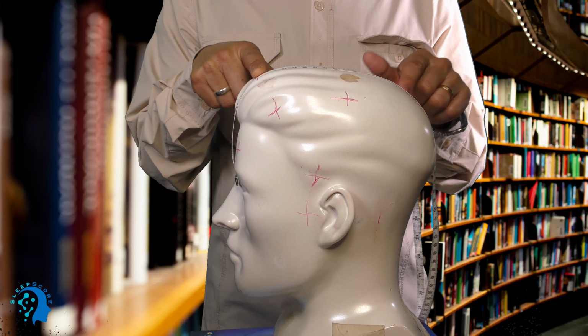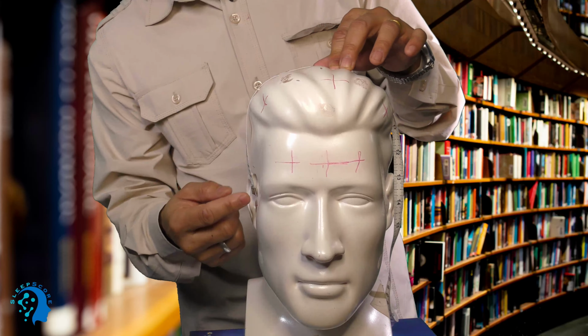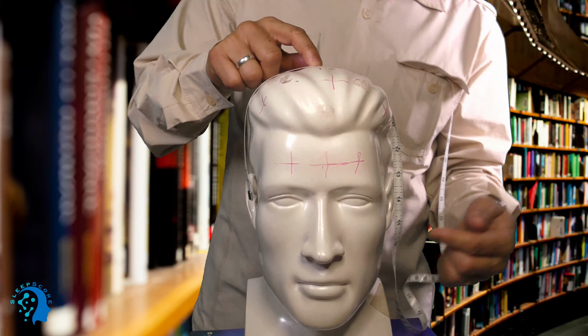Now I'm going to do preauricular to preauricular. I measure from preauricular to preauricular like this, and I mark half right here. Then I go 10% up, 10% up, and I go 20%. From the center, I went 20%, 20% on either side. So I'm done with my C-axis too, preauricular to preauricular.